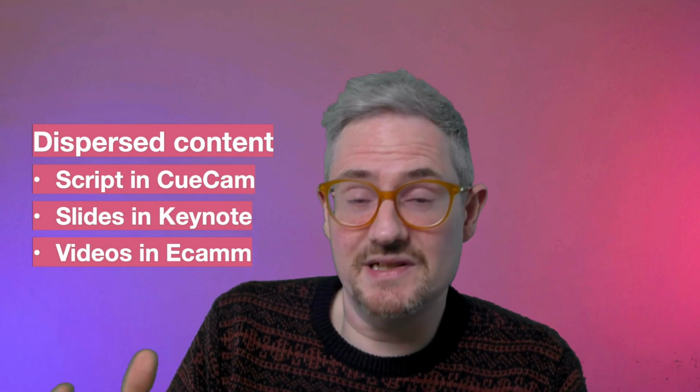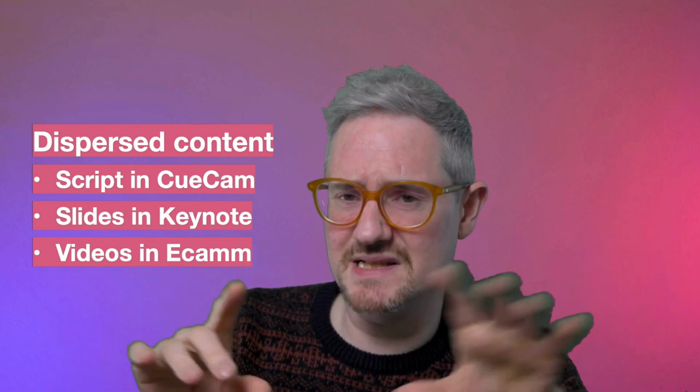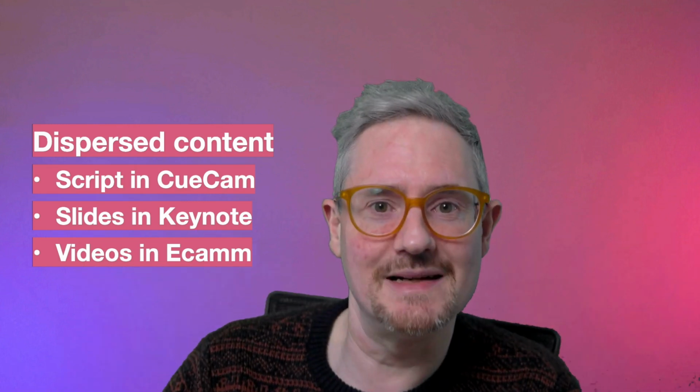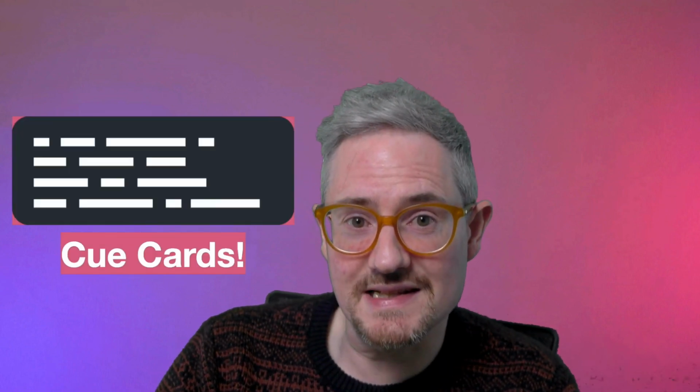And that might not be your goal, but you've just got to think it's a lot of bits and pieces loosely coupled there. Luckily, we can get a pretty good version of the presentation entirely within CueCam, which has its own virtual camera and microphone, which you can plug into a single Ecamm scene or even directly into Zoom. So the first thing we need to understand to get the most out of CueCam is cue cards.